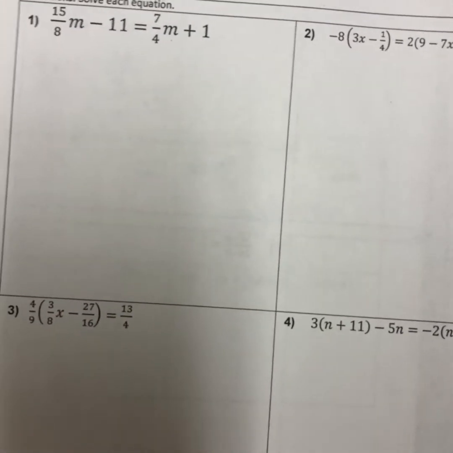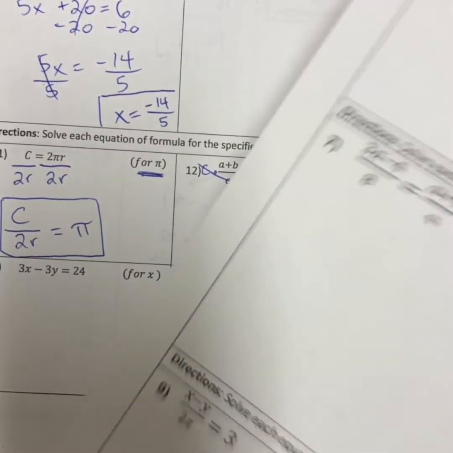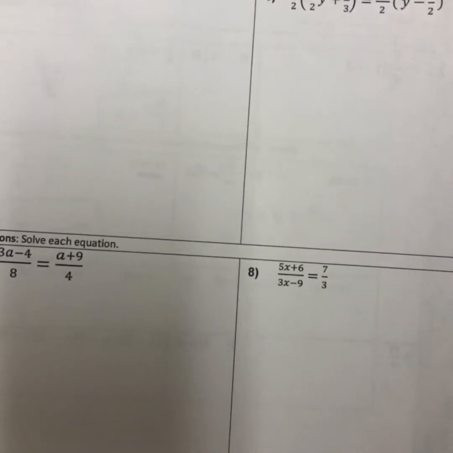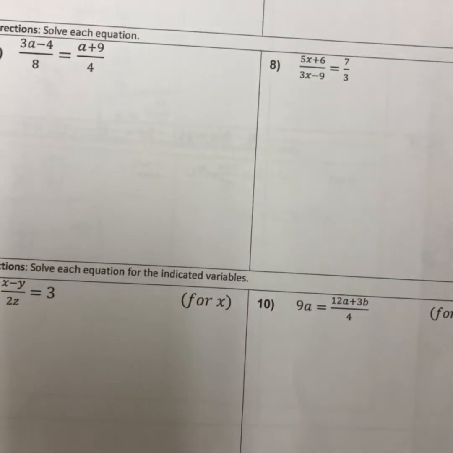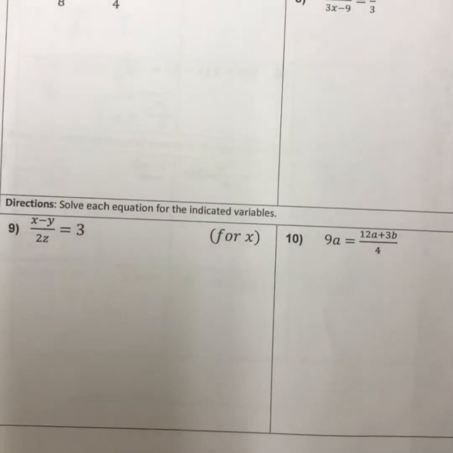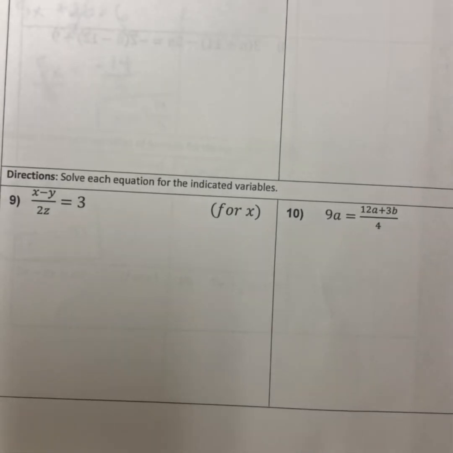Your homework is 1 through 10 on this worksheet. Solving equations homework. You'll see some more fractions on there, some fun fractions, some proportions that we just went over, like in 7 and 8, and of course some literal equations to finish it off with 9 and 10. So after watching this video, go through the homework and try to get that done by tomorrow at 3 p.m. on a Friday.